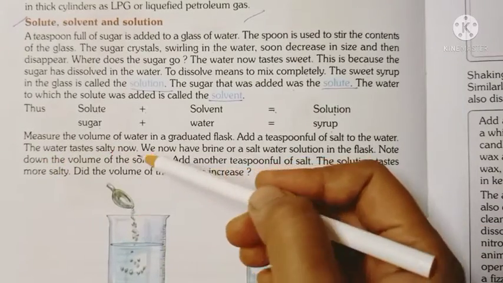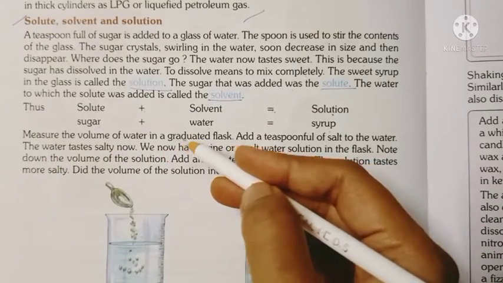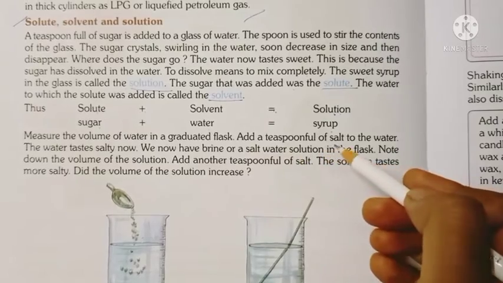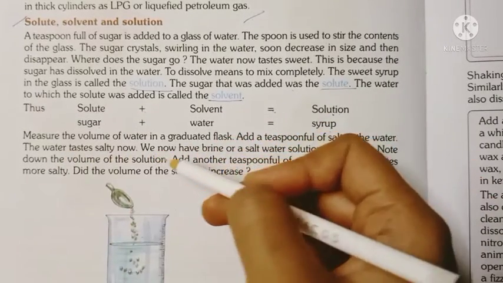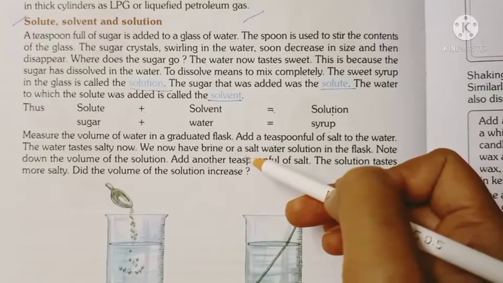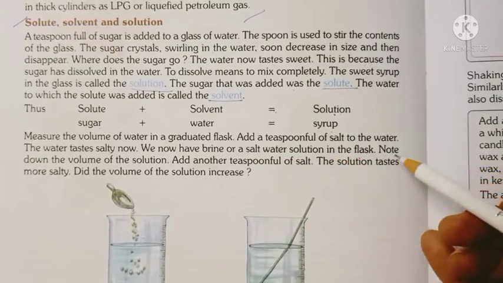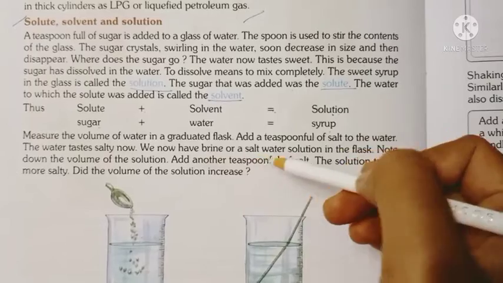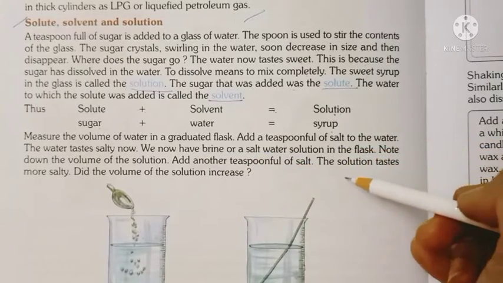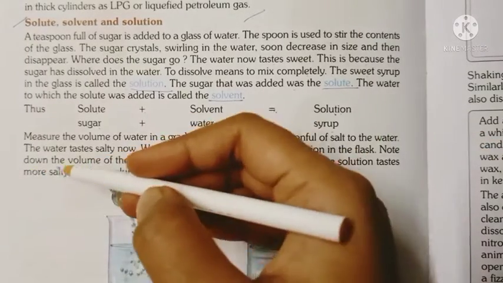Measure the volume of the water in a graduated flask. Add a teaspoon of salt to the water. The water tastes salty now. We now have brine, or a salt water solution, in the flask. Note down the volume of the solution. Add another teaspoon of salt. The solution tastes more salty.